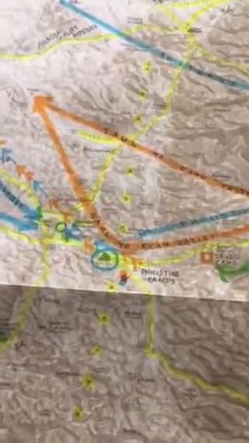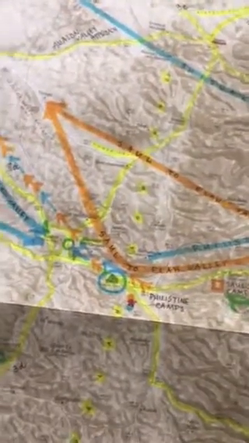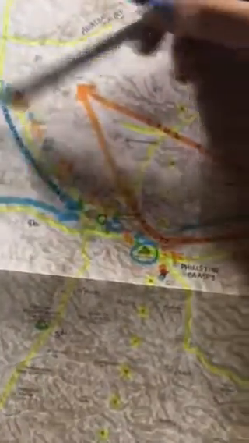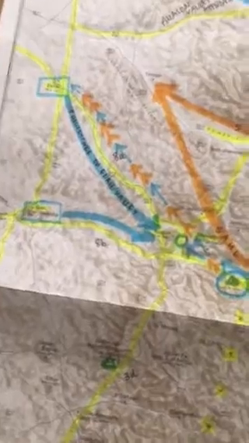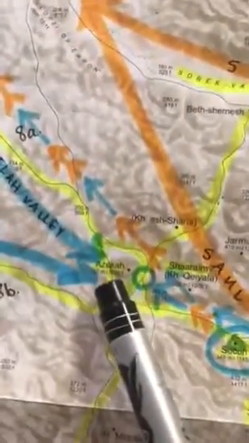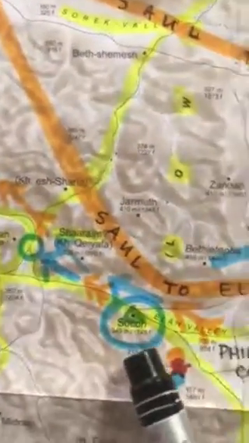Then we had to highlight the two routes from Philistia into the Elah Valley. So right here's the first one, Elah Valley. Here's the second one. And they're labeled 8A and 8B, just for ease. Then we had to highlight the city names of Soko and Azekah. There, Azekah, Soko.